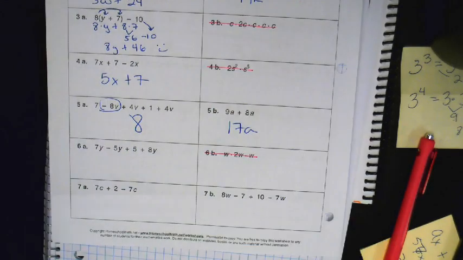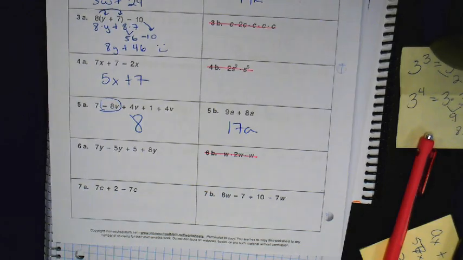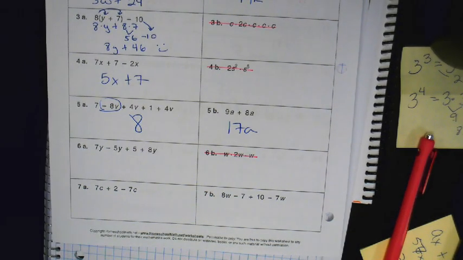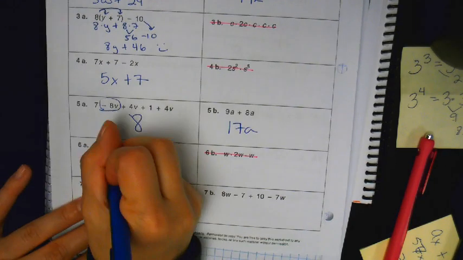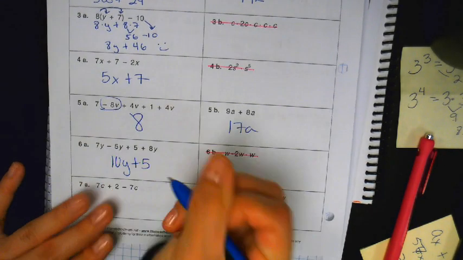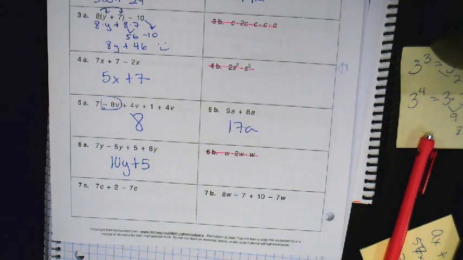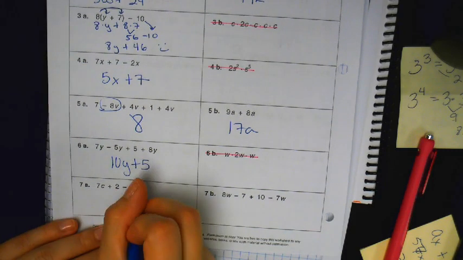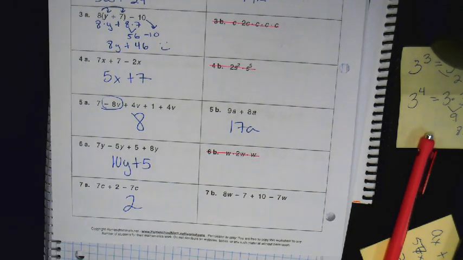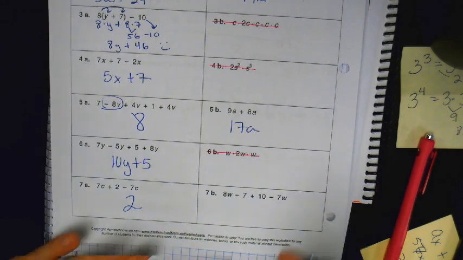Good. Number 6A. 10y plus 5. No, 7A is 2. Yep. And then 7B is 1w plus 17. Do I write the 1? No, just w.